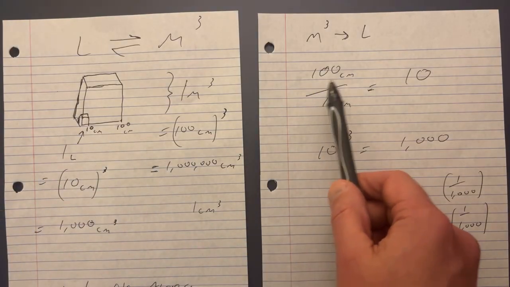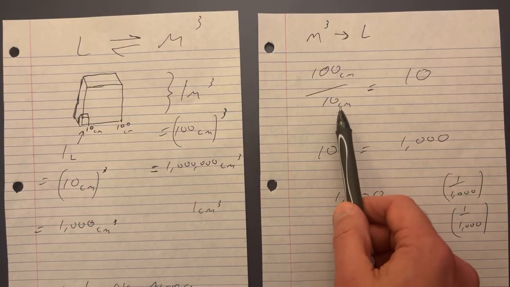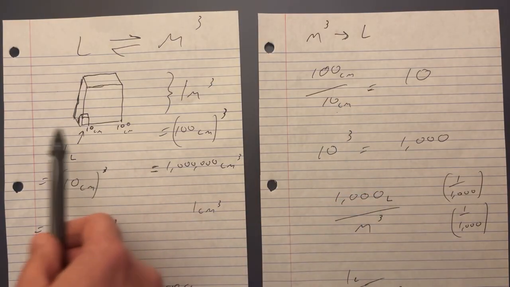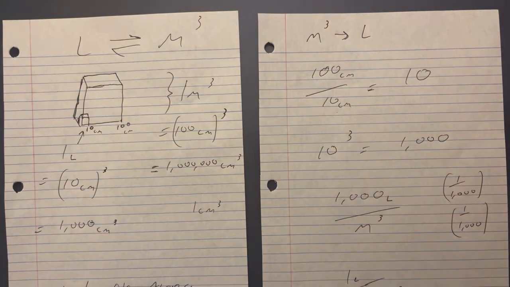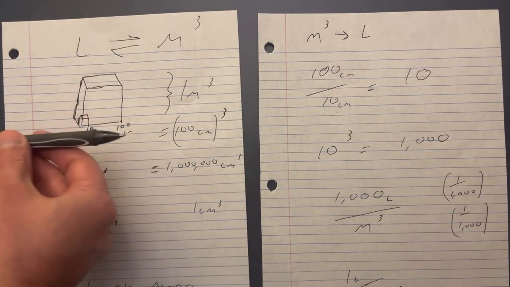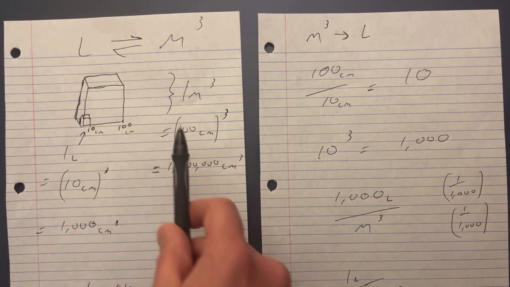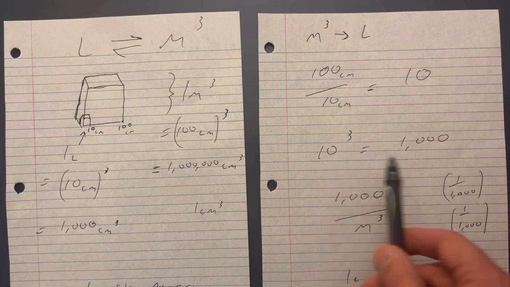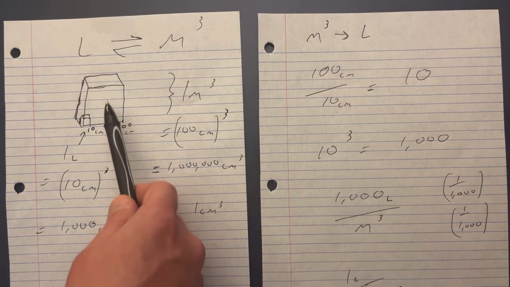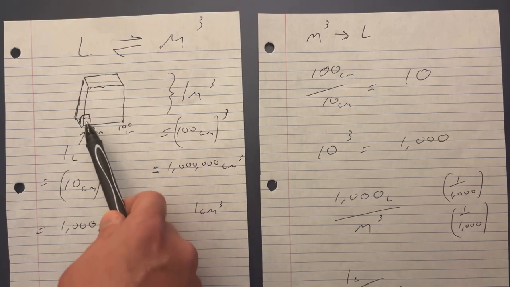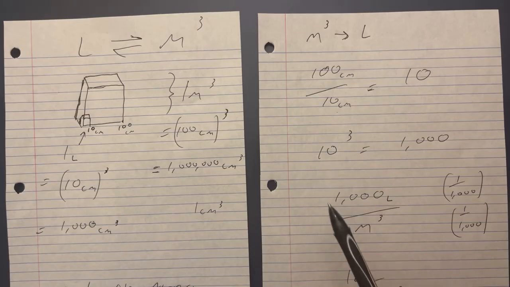So let's simply take 100 centimeters in one dimension, divide that by 10 centimeters, because 1 liter is 10 centimeters in each dimension. 100 divided by 10 equals 10. So now we know we have 10 liters going across, 10 liters deep, 10 liters up. That's 10 times 10 times 10, 10 to the third, which is 1,000. That means that 1,000 liters will fit in, or 1,000 of those little tiny cubes that are liters will fit inside of 1 cubic meter.